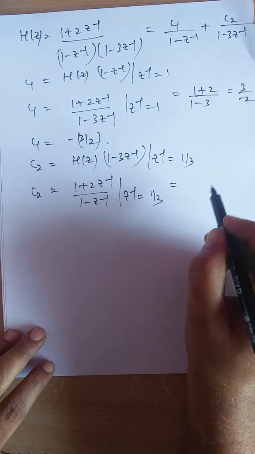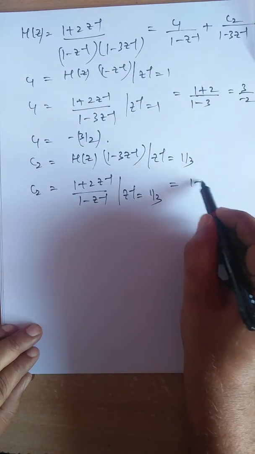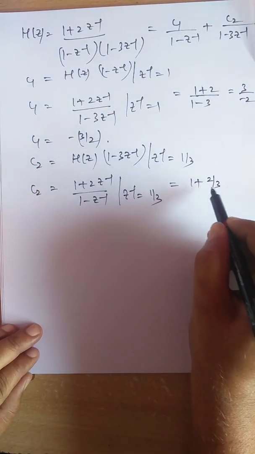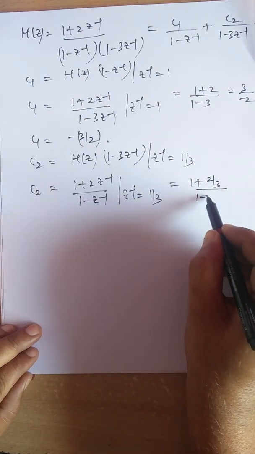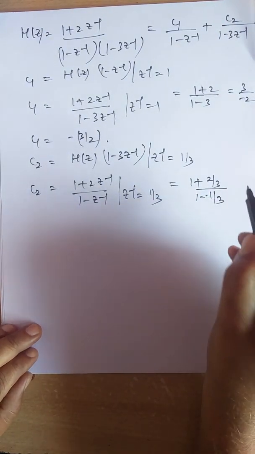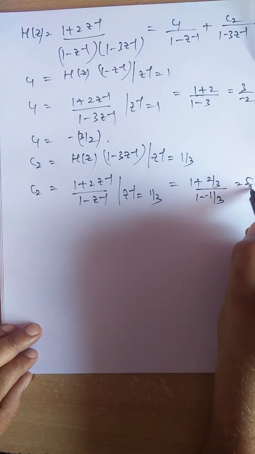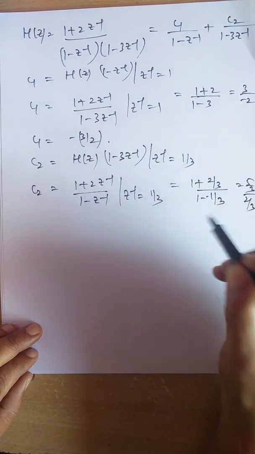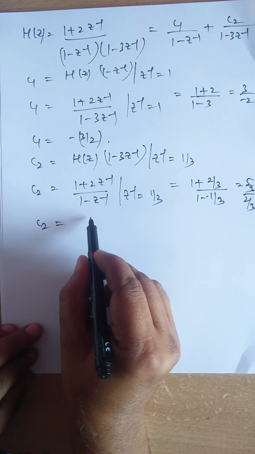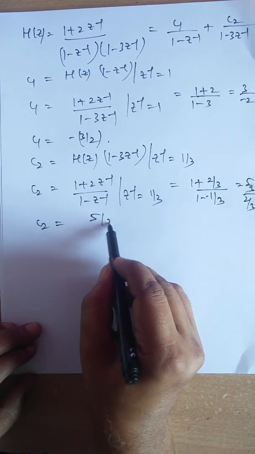That is (1 + 2/3) divided by (1 − 1/3), that is (5/3) divided by (2/3). The c2 value is 5/2.